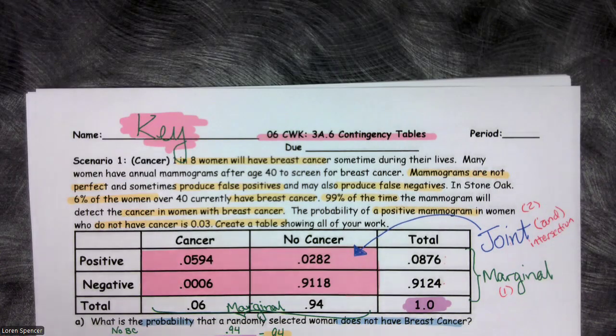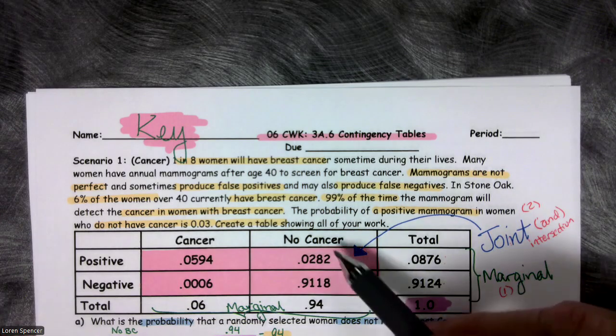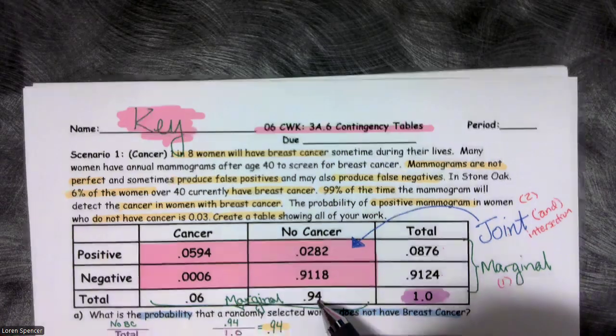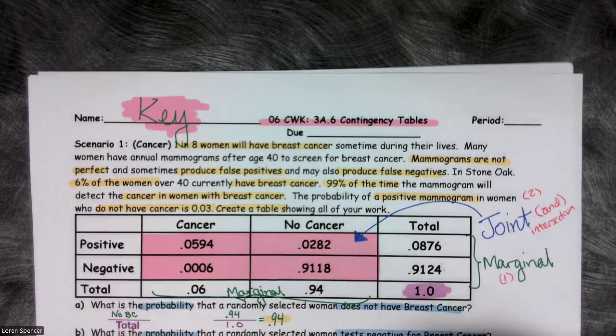So it says, what's the probability a randomly selected woman does not have breast cancer? I always want you to get used to setting up these as a fraction initially, even though this time we're dealing with one, because sometimes we're going to be dealing with actual frequencies as opposed to probabilities. So the probability does not have cancer, well, that's going to be 0.94 over 1 whole.